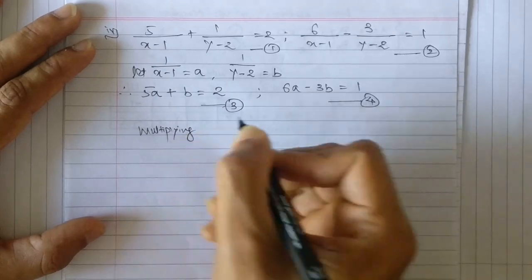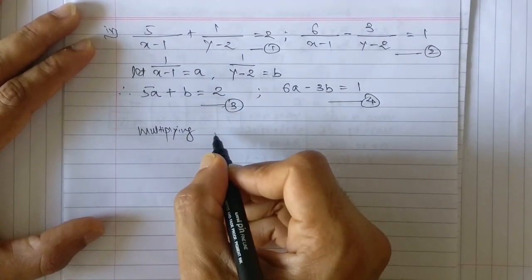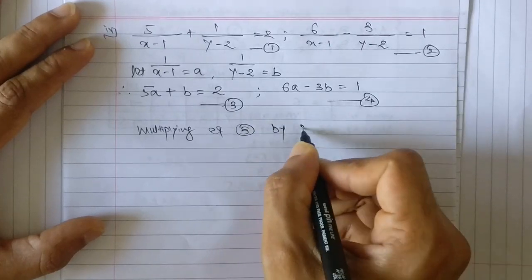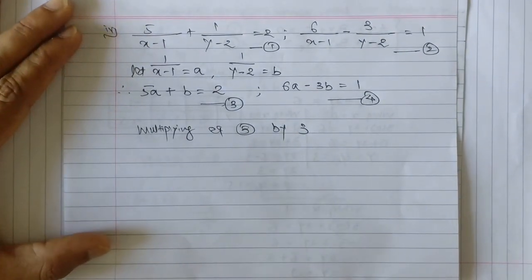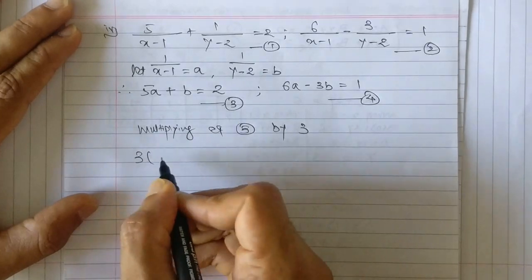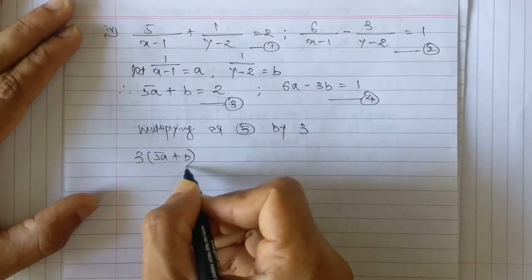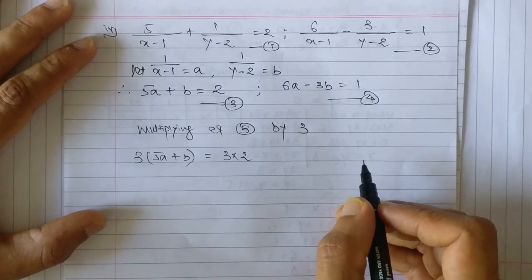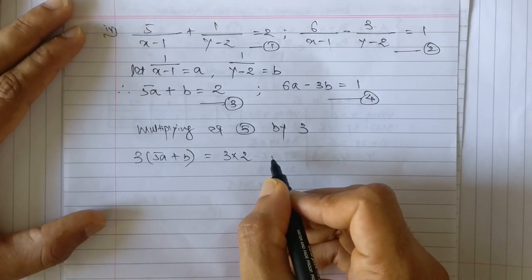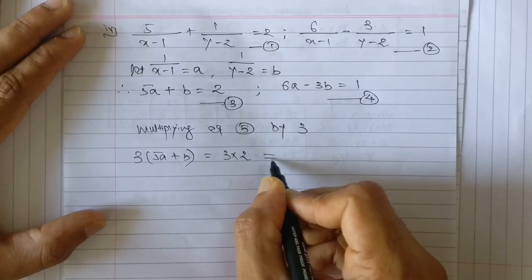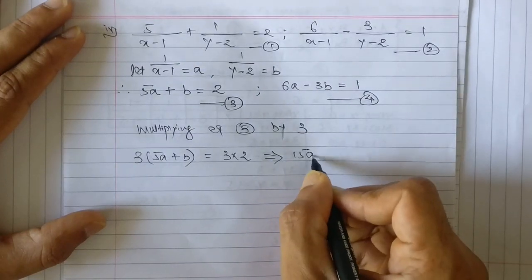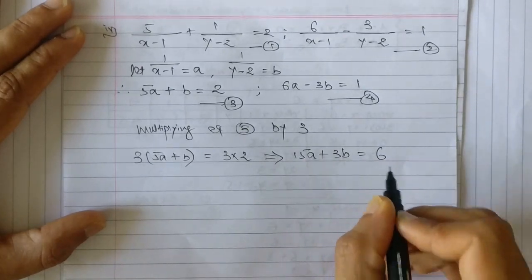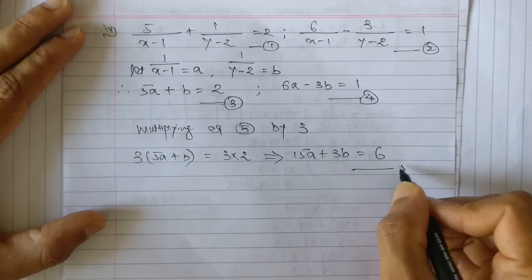Multiplying equation 3 by 3. Why I am doing this, you will understand. So 3(5a + b) is equal to 3 into 2, which will give you 15a + 3b is equal to 6, and this will be our equation number 5.